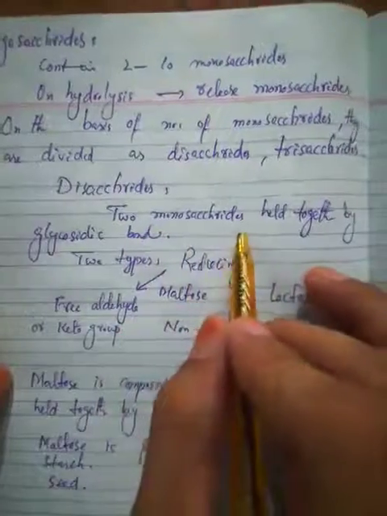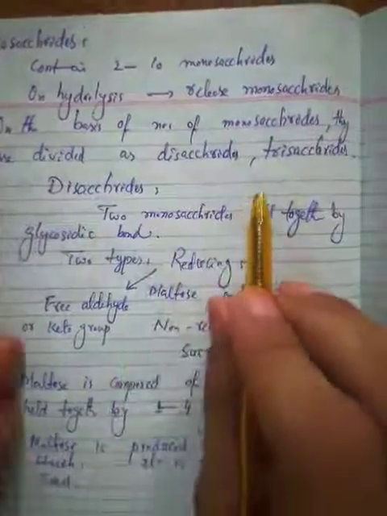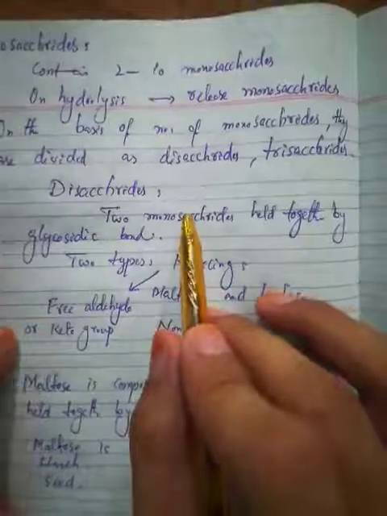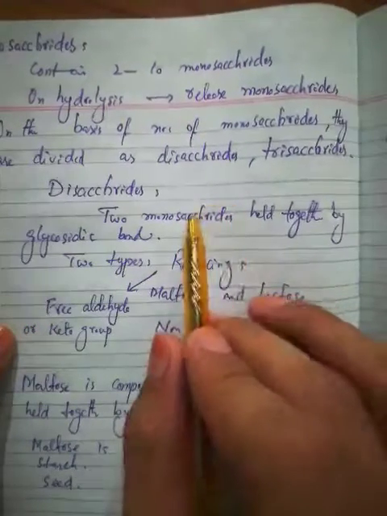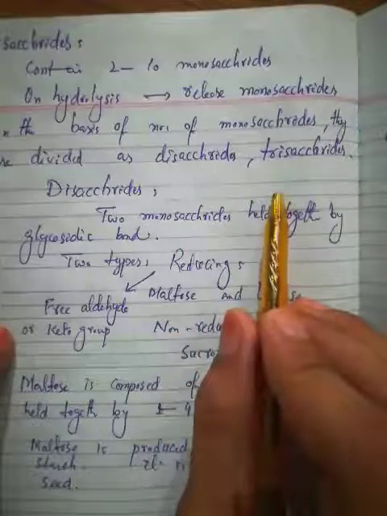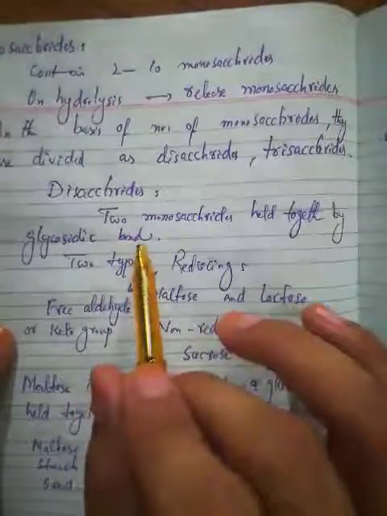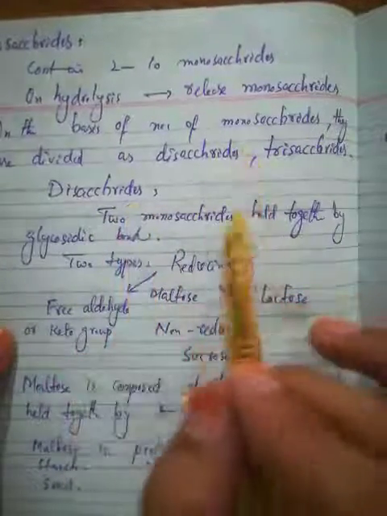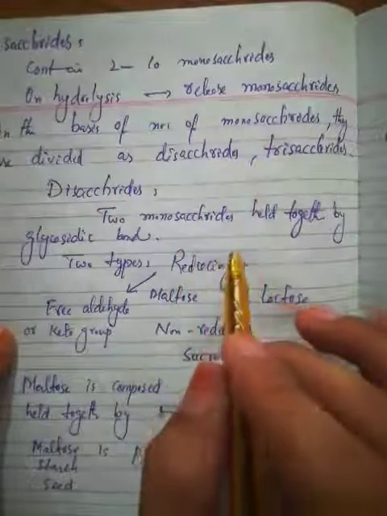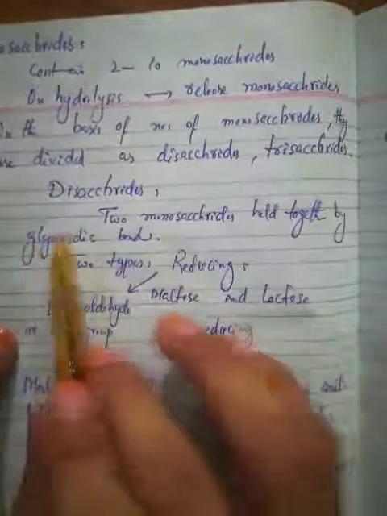Disaccharides: 2 monosaccharides held together by glycosidic bond. When 2 monosaccharides combine together, their hydroxyl groups react with each other. Hydroxyl group of one monosaccharide reacts with the hydroxyl group of another monosaccharide to form a compound that is called disaccharide. They combine through a bond formed between their hydroxyl groups, and that bond is called glycosidic bond.